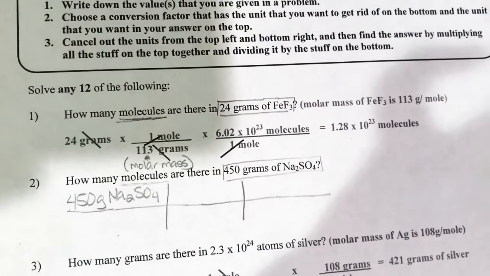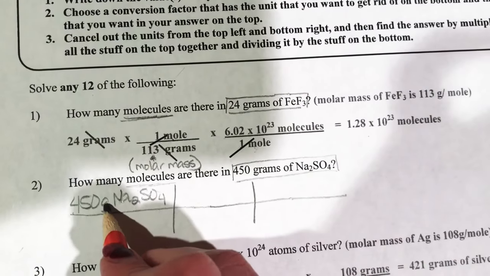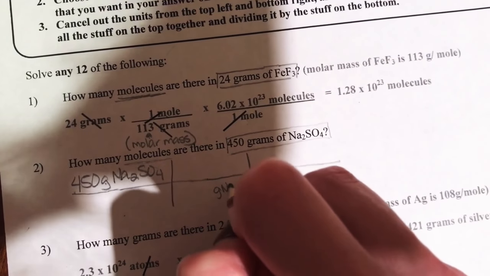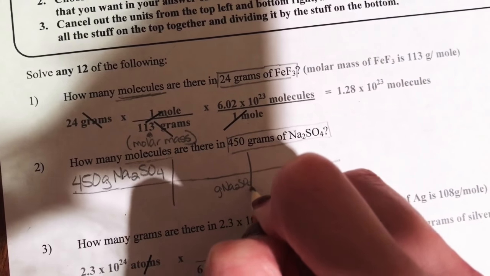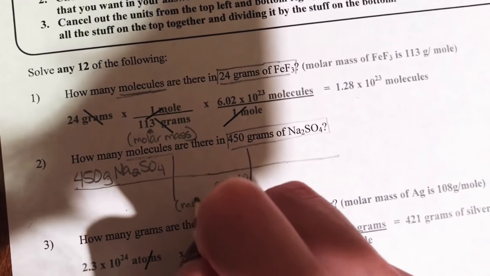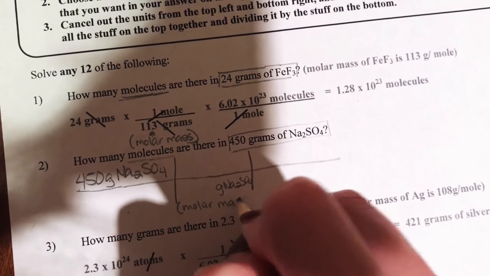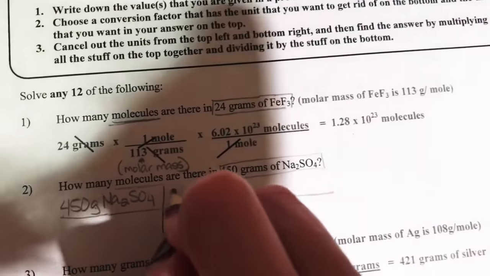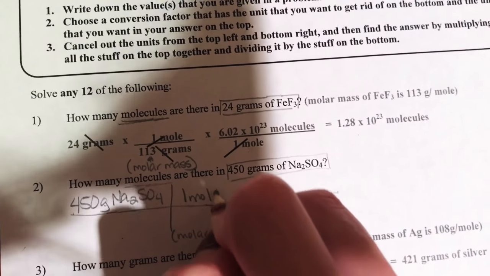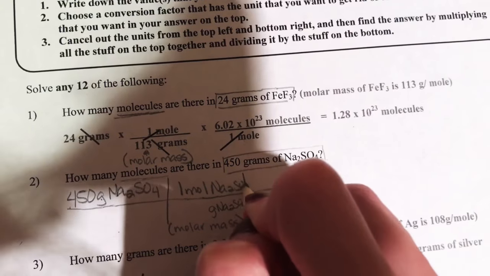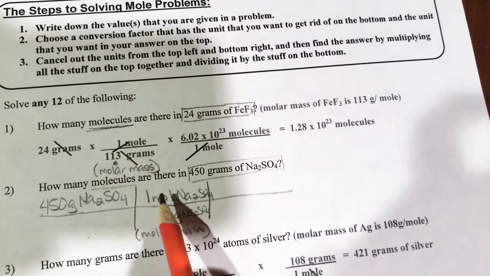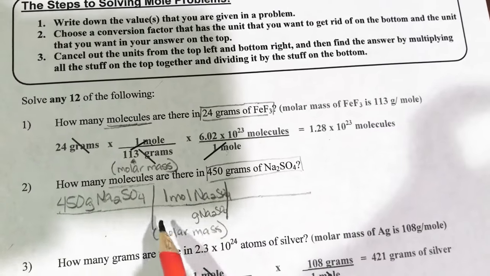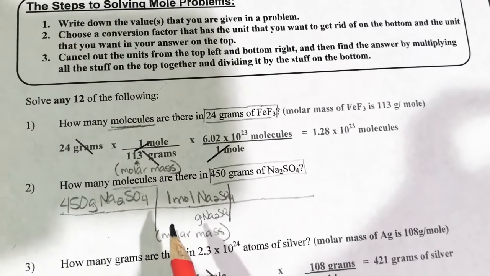All right. Now I'm starting with grams, so I have to get rid of grams. So I know that grams of Na2SO4 is going to go down here, and this is going to be our molar mass. And 1 mole is going to go on top, because again, we're using our conversion factors. And I know that 1 mole of Na2SO4 is equal to the molar mass of Na2SO4. We'll come back and find the molar mass in just a sec.